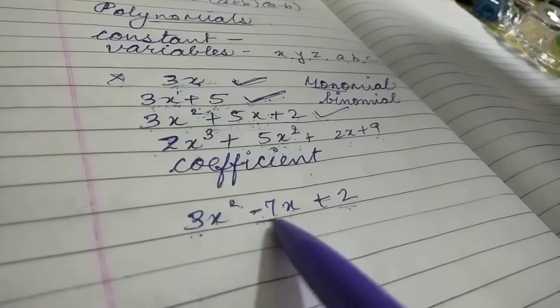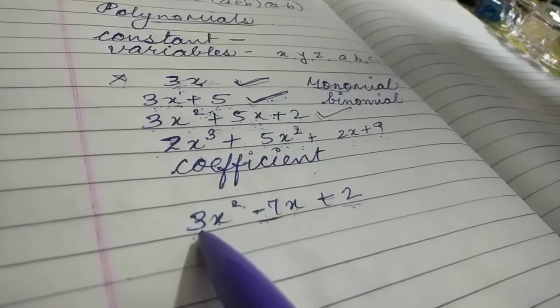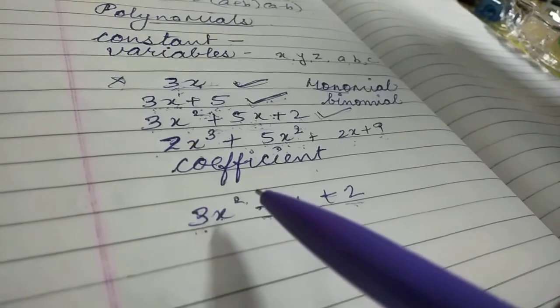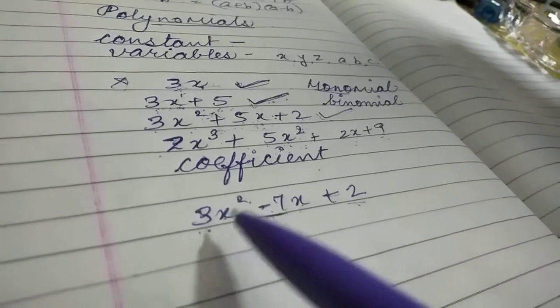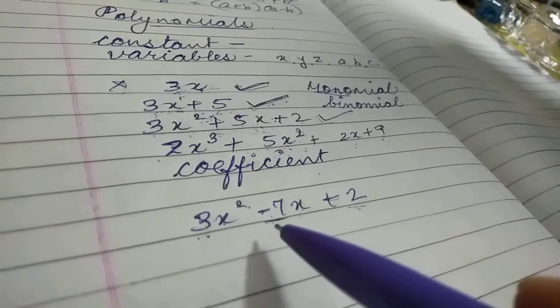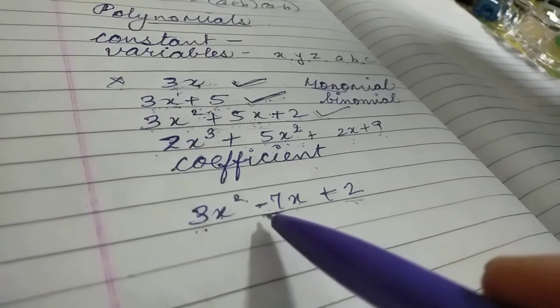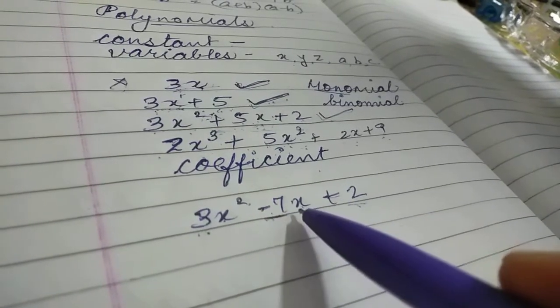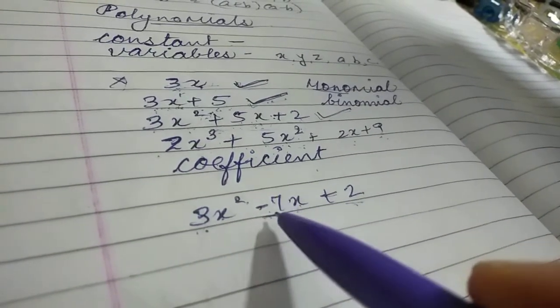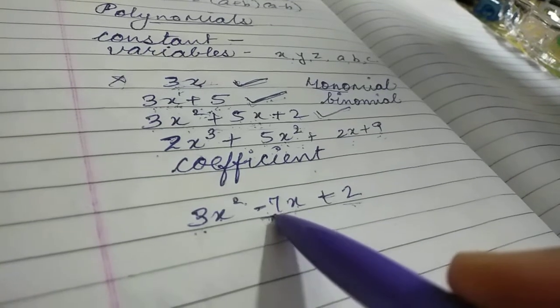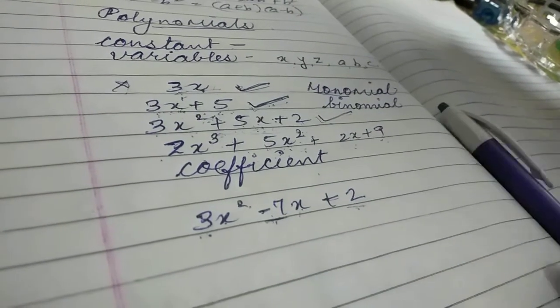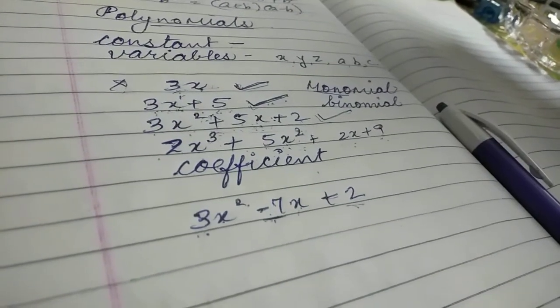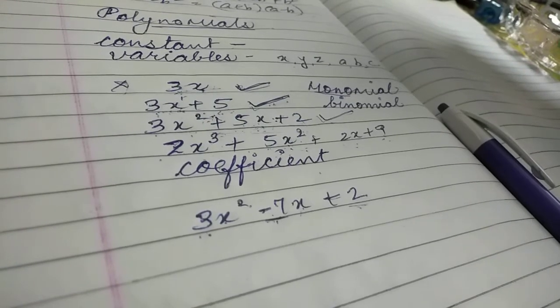You can't leave the sign. We are saying here only 3 because we don't call out plus 3. Only the minus sign is being spoken. So here we say minus 7. So the coefficient of x is minus 7. You must not forget the sign. So this is a polynomial.